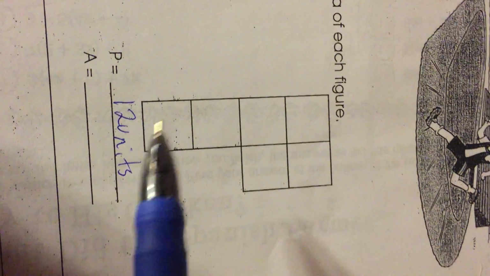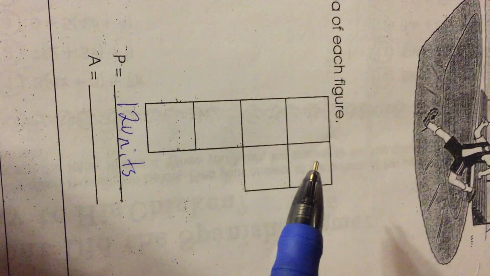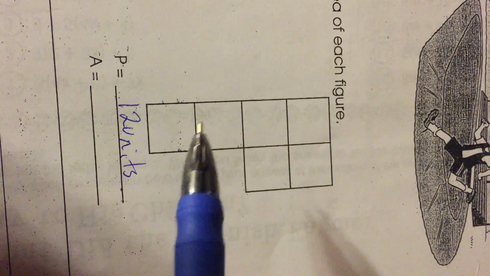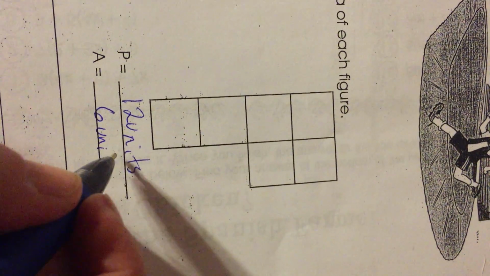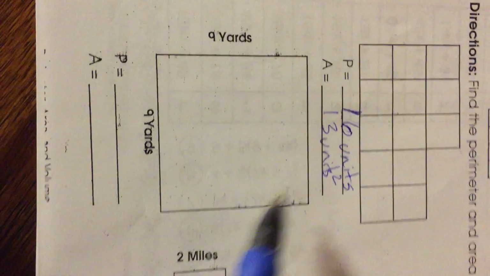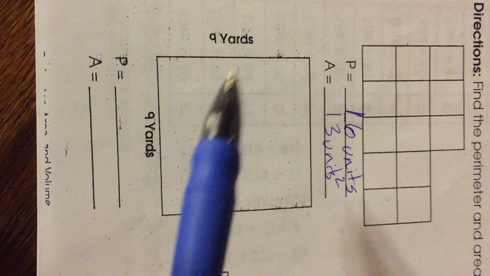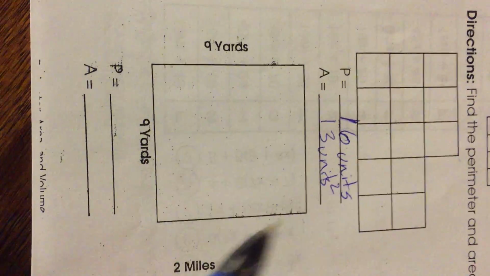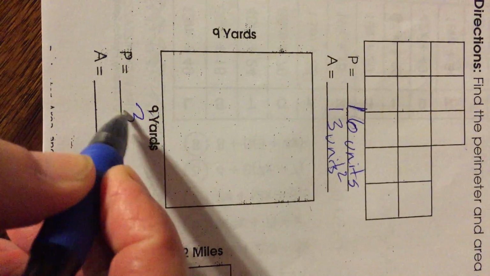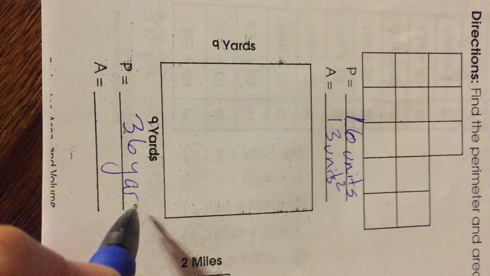Area is adding the little squares up. We're counting how many little squares are in here. So this is 1, 2, 3, 4, 5, 6. So this is 6 units squared. There we go. This is more traditional how we see that. It's 9 yards by 9 yards. So this particular object is a square. If I add up all 4 sides, 9 plus 9 plus 9 plus 9 gives me 36. So that is 36 yards, and it's just plain old yards.